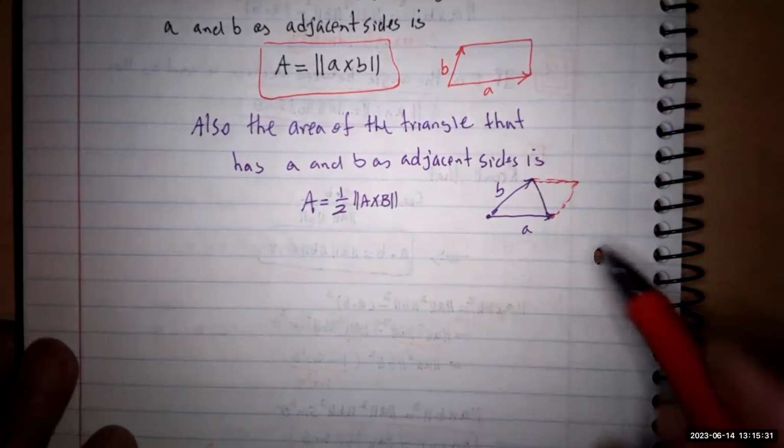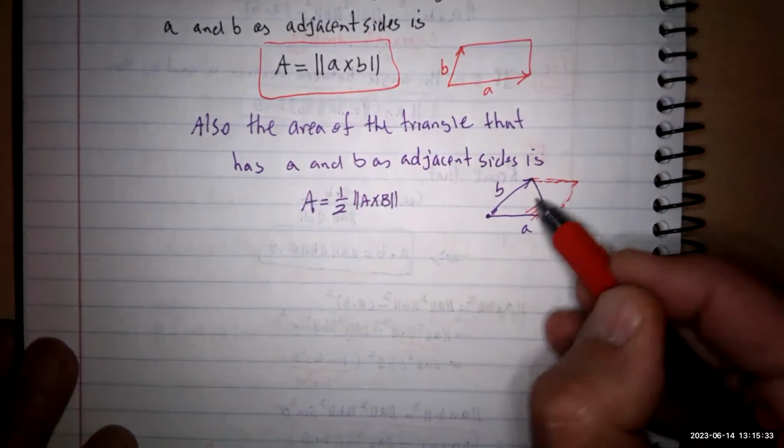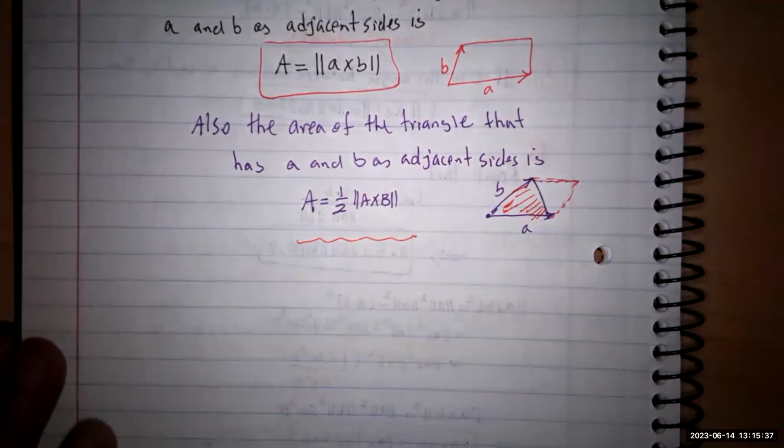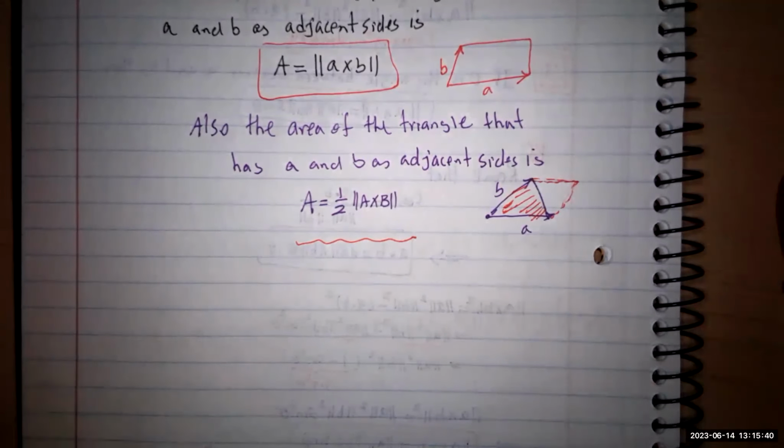So it's going to be one half of that parallelogram that you have. So you have to be aware of both of them and be able to find it for us.